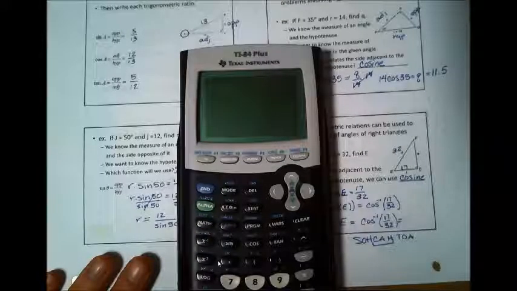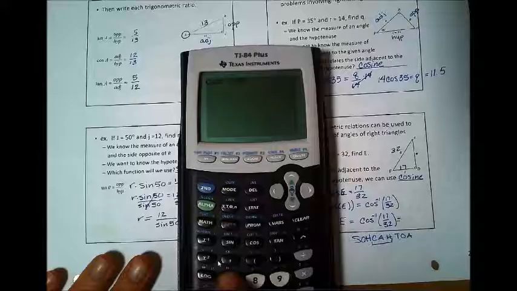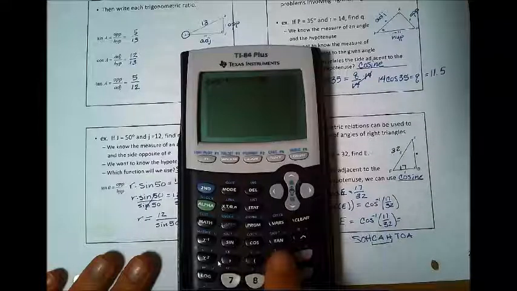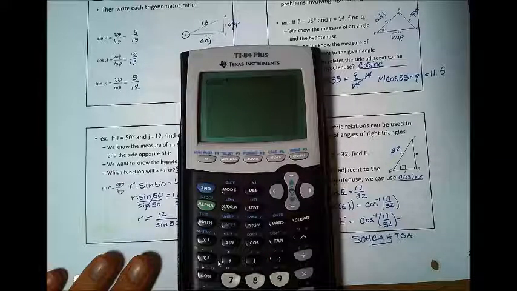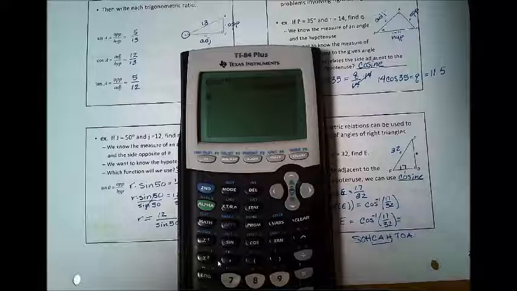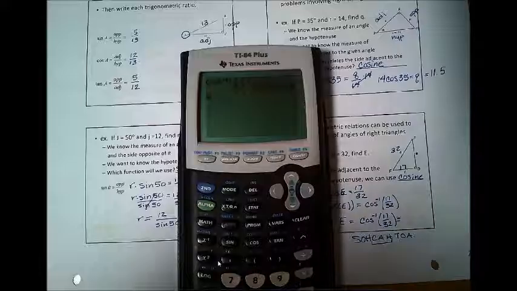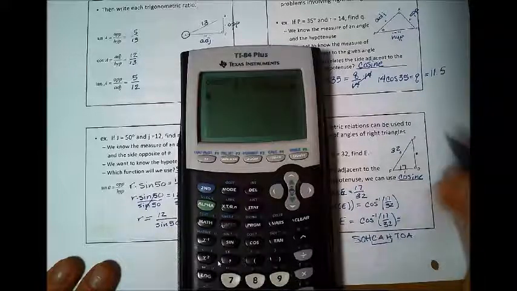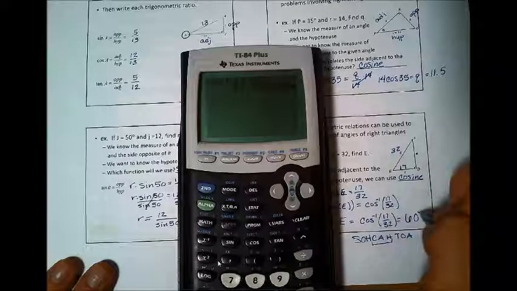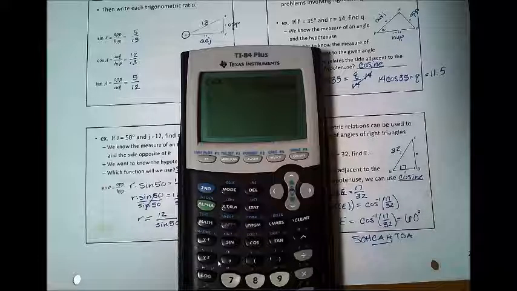And then you just do 17 divided by 32, close parenthesis, and we get our answer. I'm pretty sure Math Excel will have you round things to a whole degree. So then we end up with E is 60 degrees.